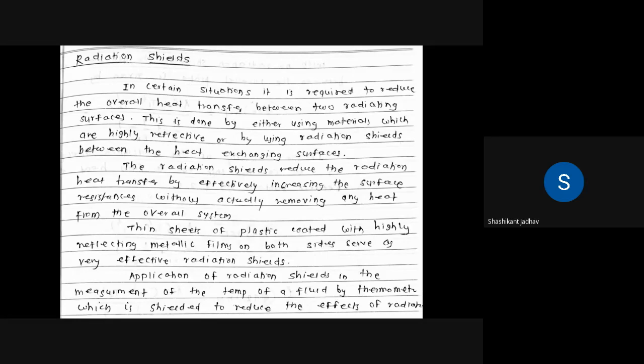Okay, so the radiation shield reduces the radiation heat transfer by effectively increasing the surface resistances without actually removing any heat from the overall system.